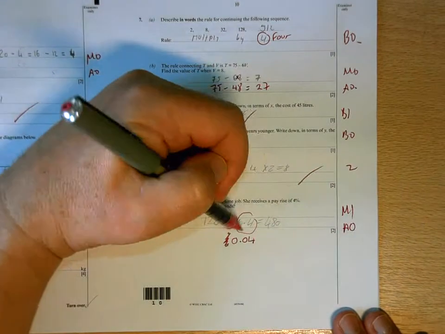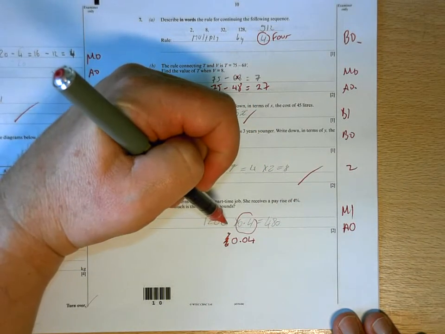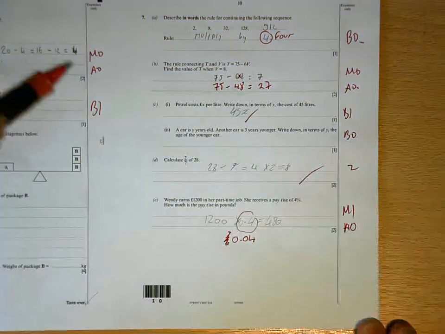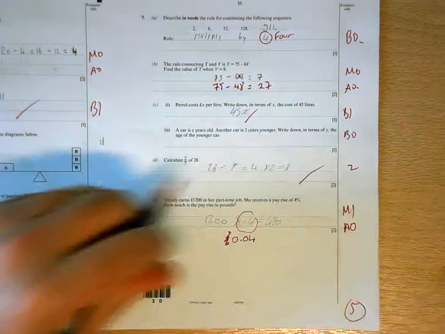So you're getting a mark because you're trying to turn 4% into a decimal and you're correctly multiplying it, but it's actually the wrong decimal. So total for that page, 1, 2, 4, 5.